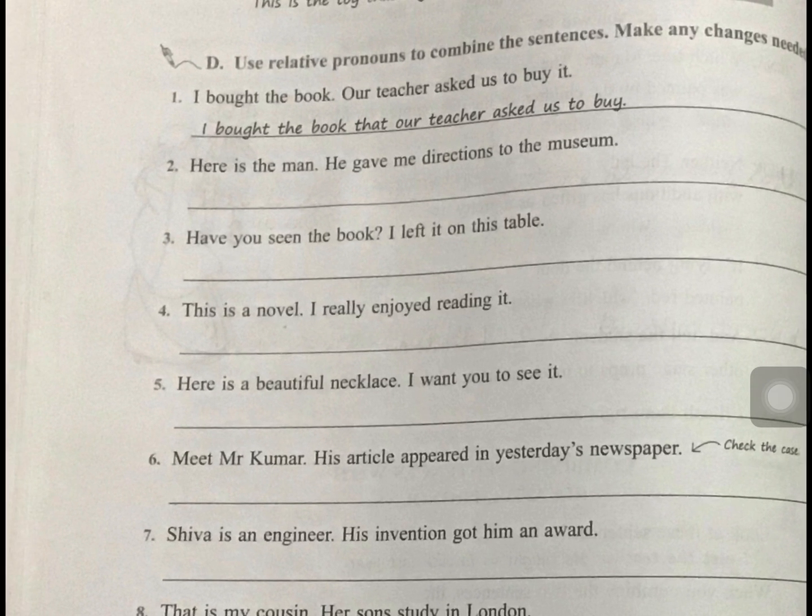D. Use relative pronouns to combine the sentences. Make any changes needed. First one already done for you. I bought the book. Our teacher asked us to buy it. I bought the book that our teacher asked us to buy. Number 2. Here is the man who gave me directions to the museum. 3. Have you seen the book which I left on this table?